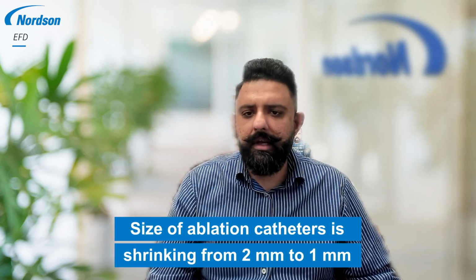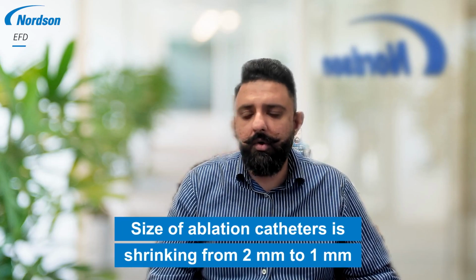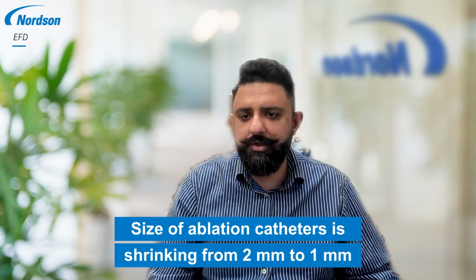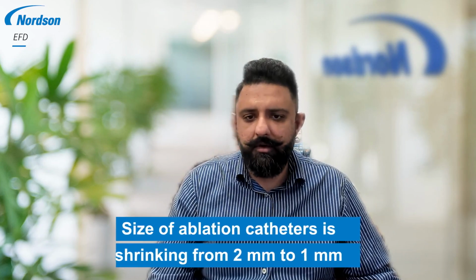So just to give you a bit of a landscape change in the innovation which has come within this particular space of ablation catheters. Ablation catheters a few years ago were relatively wider than what they are today. Just to put that in perspective, a few years ago, some of the technologies available on the market would be 2 millimeters in diameter. Now they are around 1 millimeter, almost half of what the size used to be a few years ago.